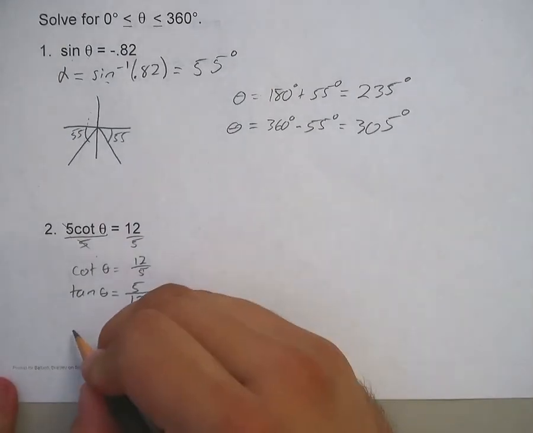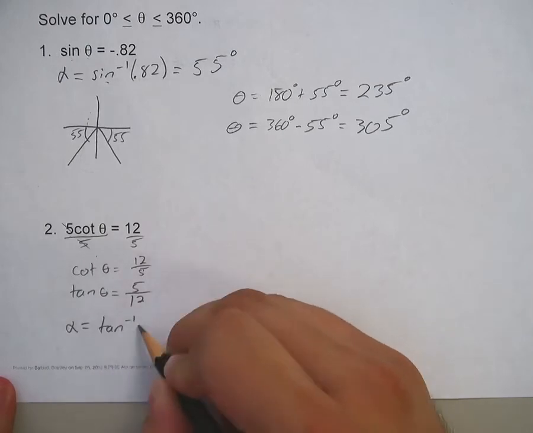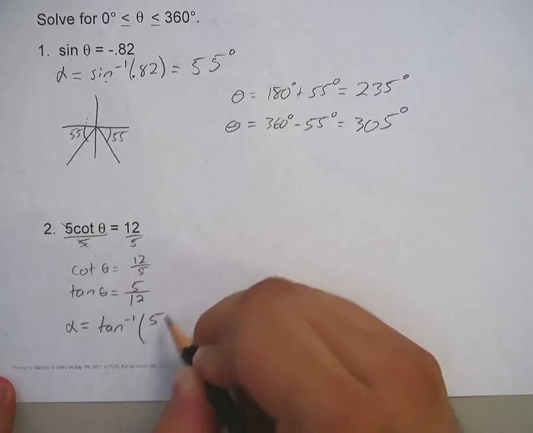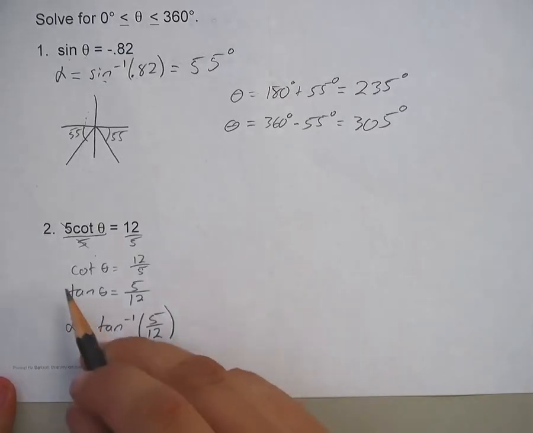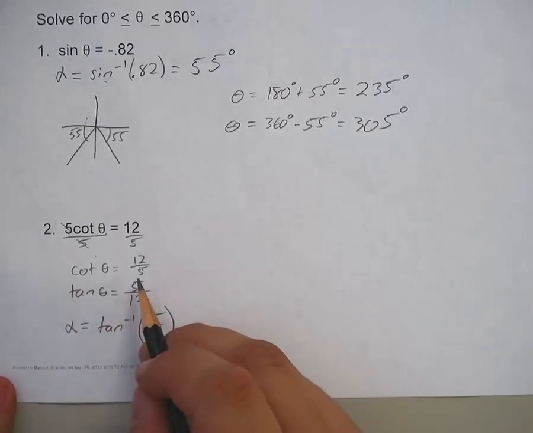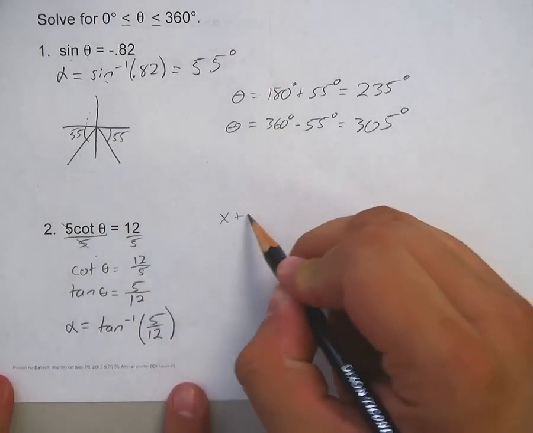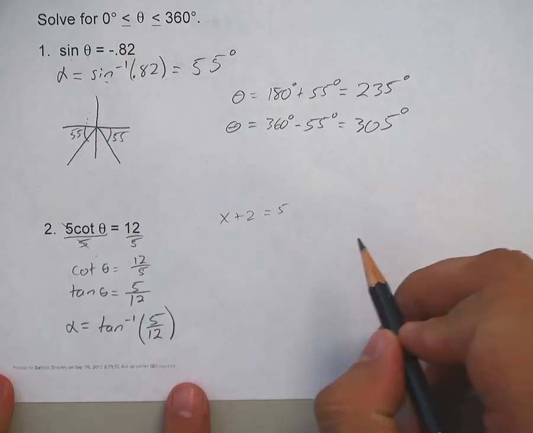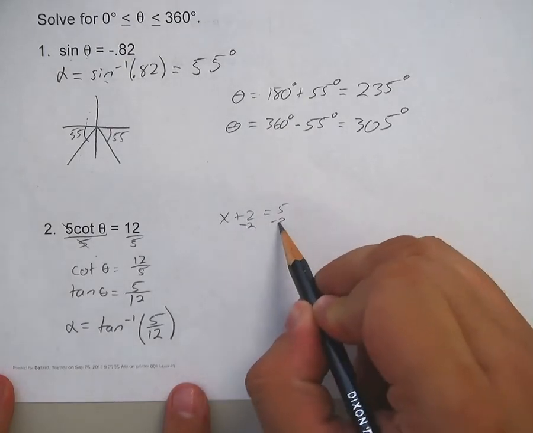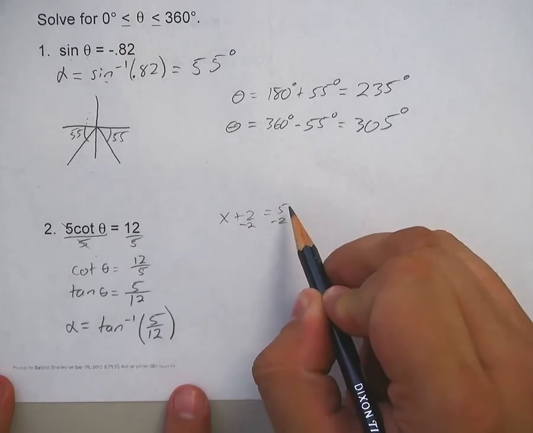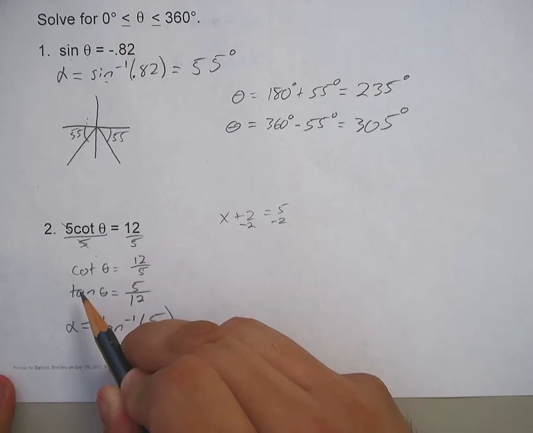So set it up here. Theta is going to be the inverse tangent of 5/12. Now what that inverse tangent did is it flipped it across the equal sign. It's kind of like if you had an equation like x plus 2 equals 5. You would do the opposite of this, which is subtract 2, and then move it over here, right? Well, this inverse tangent does that to tangent, and it leaves us with alpha.